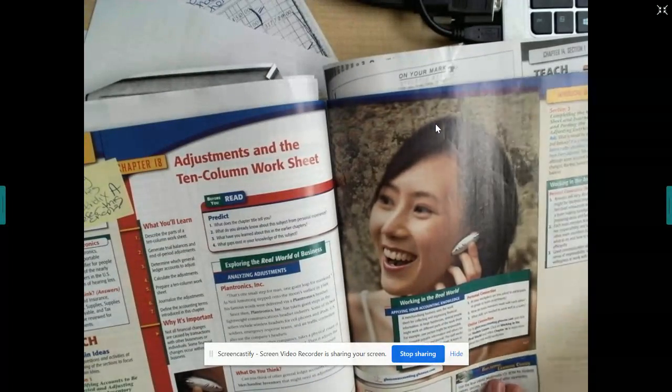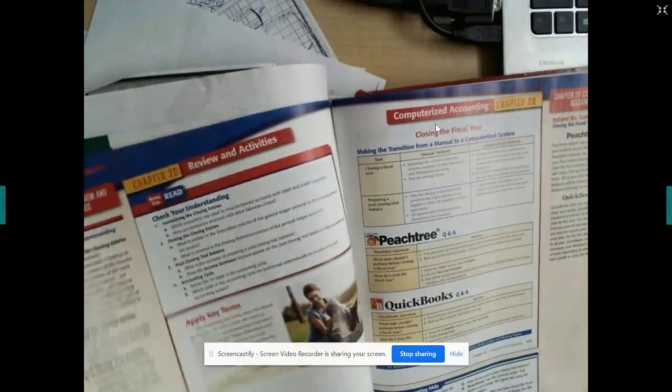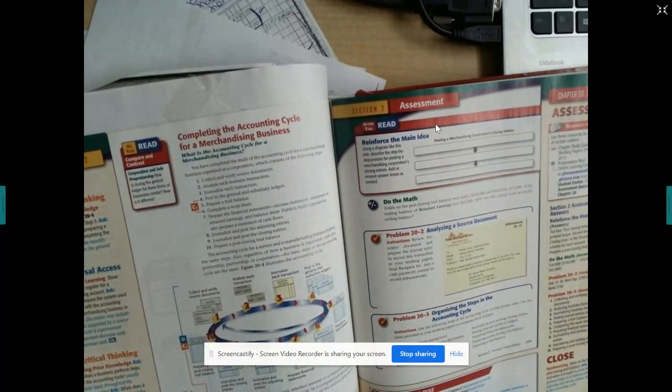Chapter 18 starts on page 516, and it carries through to the end of chapter 20, which is going to wrap us up on about page 598. So with all that said, I gave you some papers, and those papers looked like this, and we are going to use the example in the textbook to help us.